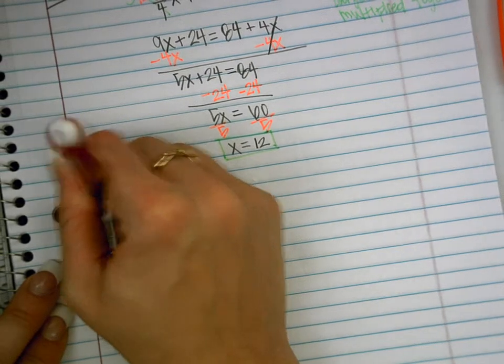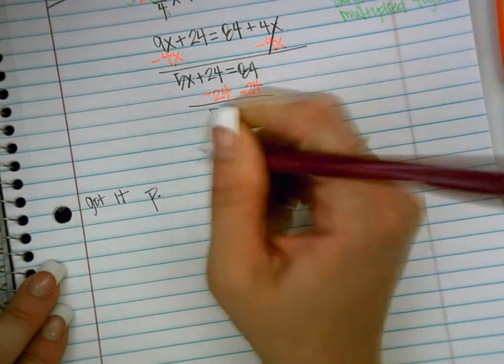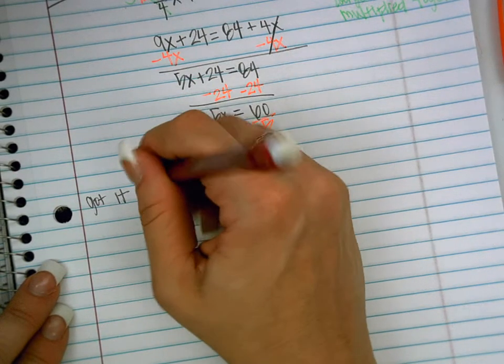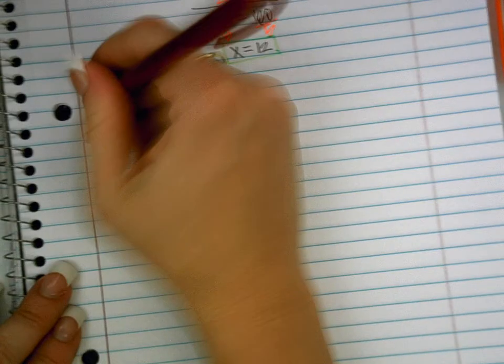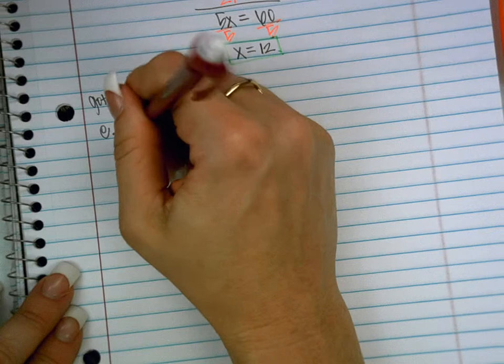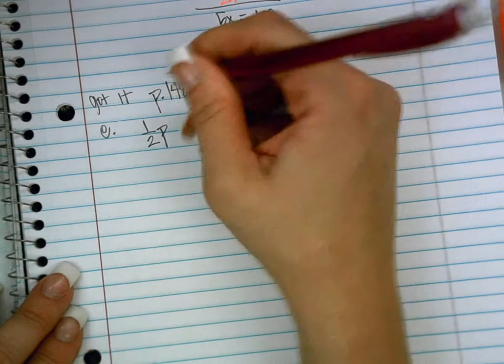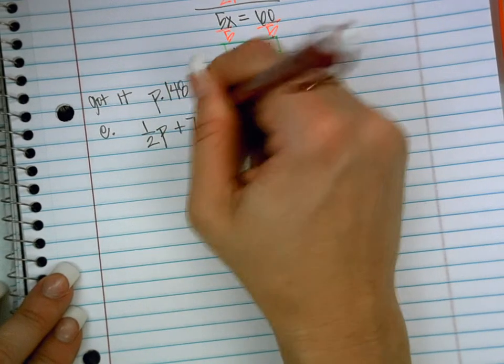I would like you to start doing them, and then I will catch up with you in just a second. I'm going to write them on a larger piece of paper. So you get started on those. Let's see if we can get the same answers.